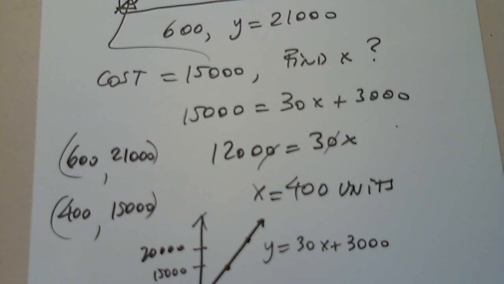I think they count in fives. Yes, that's what I tried. So 5,000, 10, 15. It appears to be correct. 15, 20. I think it's C. Okay, so B is a potential. Let's take a look at C.